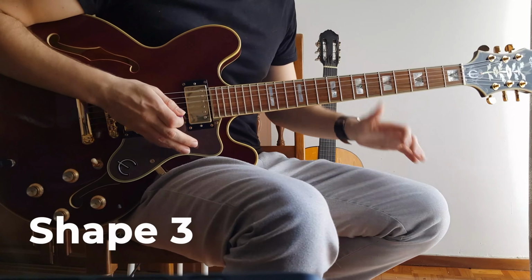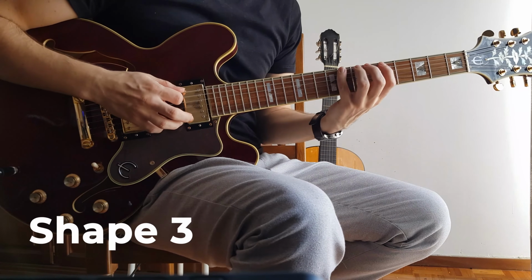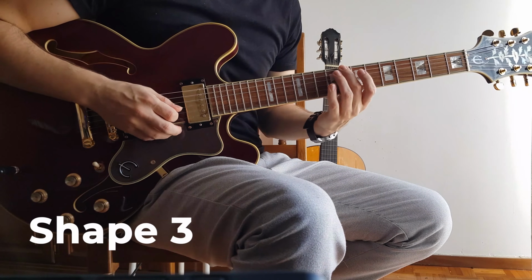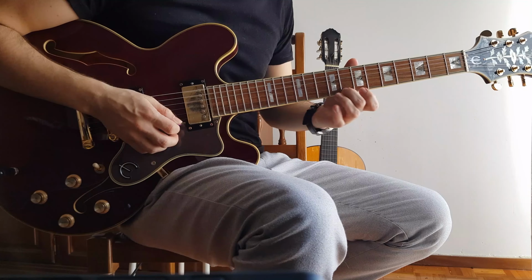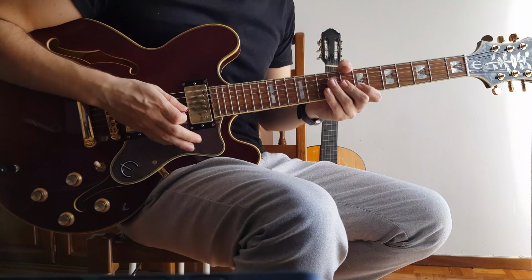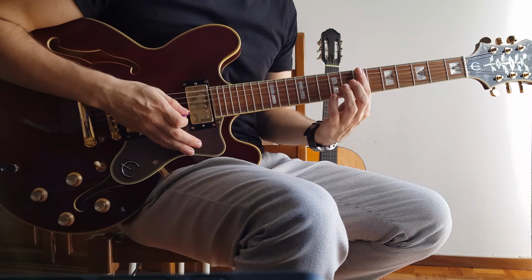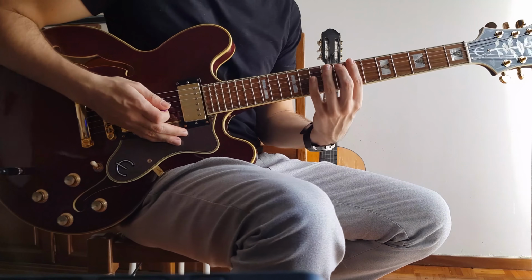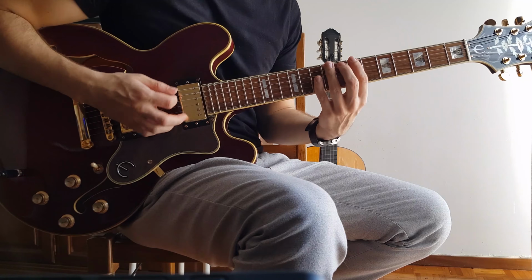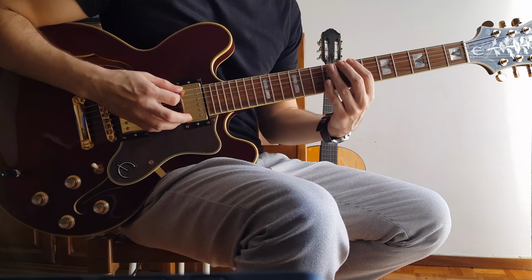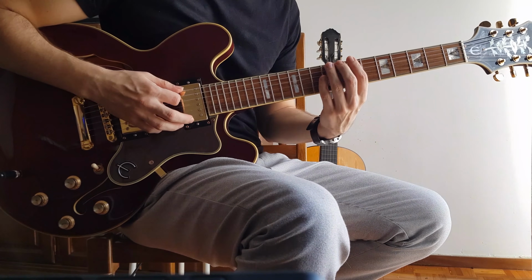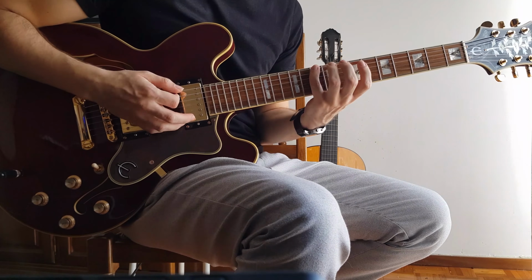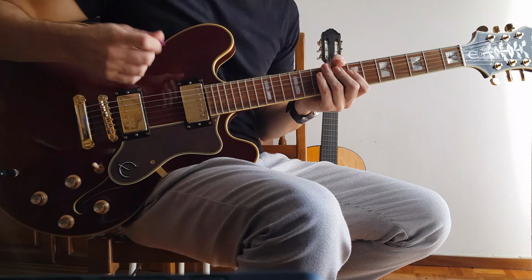The third shape starts on the same 8th fret of the low E string and goes up to the same 8th fret of the high E string. But now we will switch to the 7th position, so the index finger is always playing on the 7th fret. Note that for this shape every finger of the left hand will have its own fret. So 7th fret for the index finger, 8th fret for the middle finger, 9th fret for the ring finger and 10th fret for the pinky. Now play it slowly.